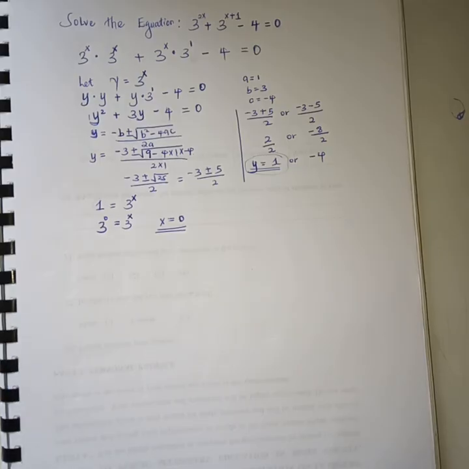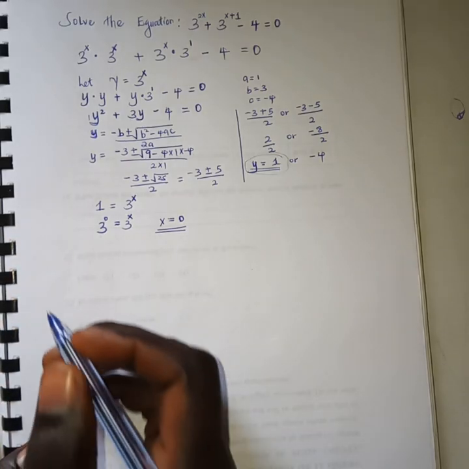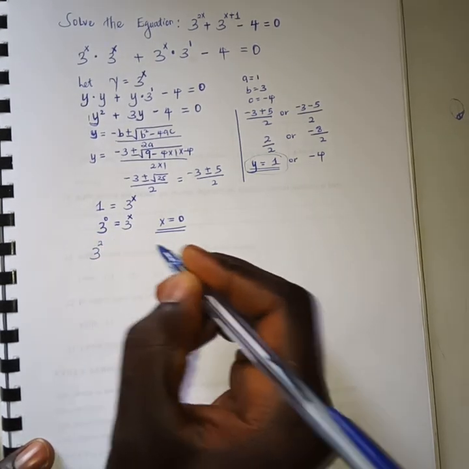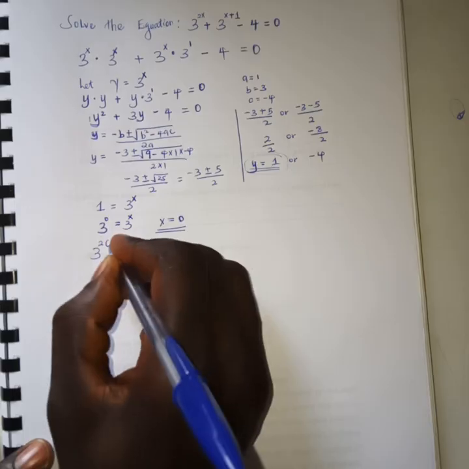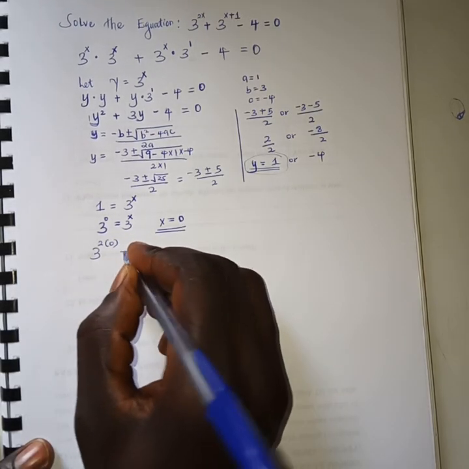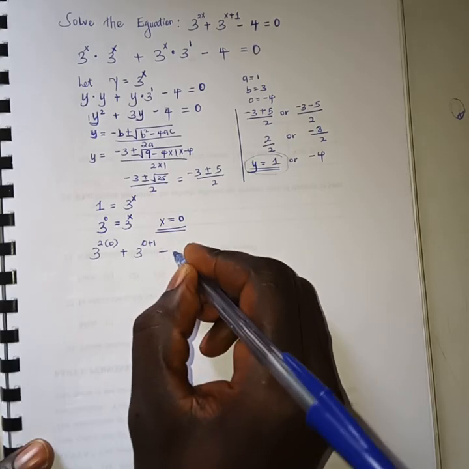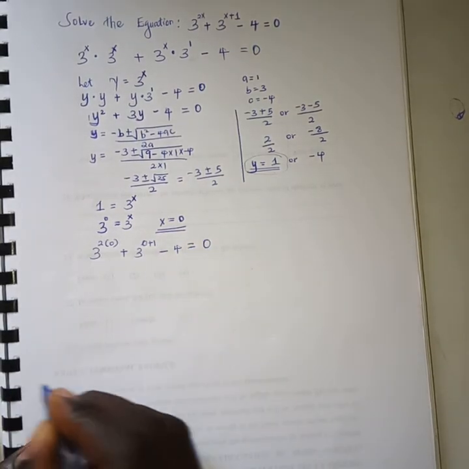And for us to prove that x is really 0, you are going to replace x in the original equation to see if you obtain 0. Wherever we see x, we are going to replace it with 0. So 3 to the power of 0, plus 3 to the power of 0 plus 1, minus 4 is equal to 0.